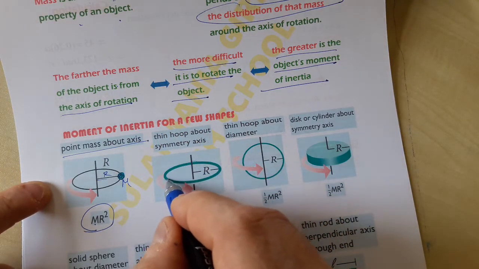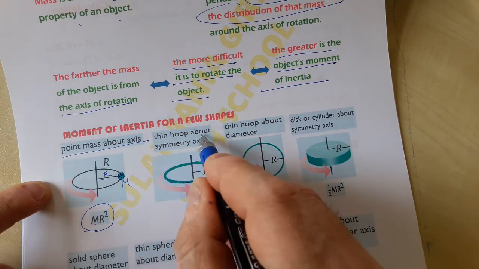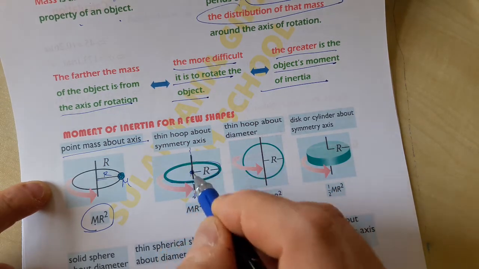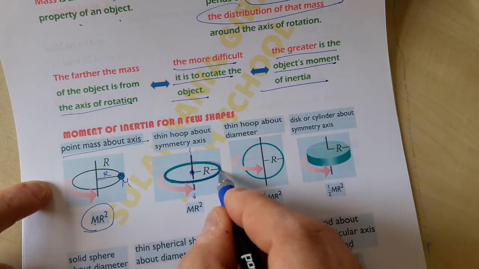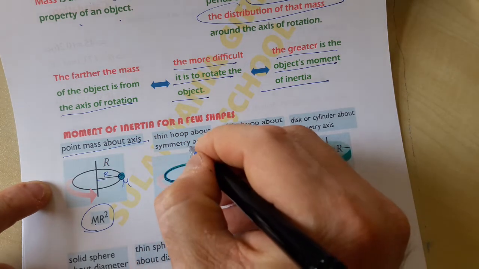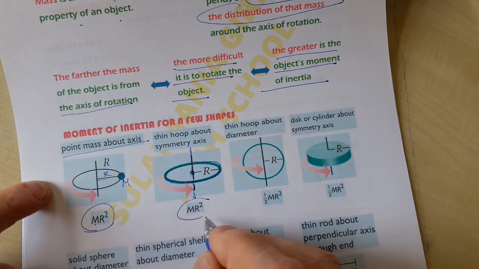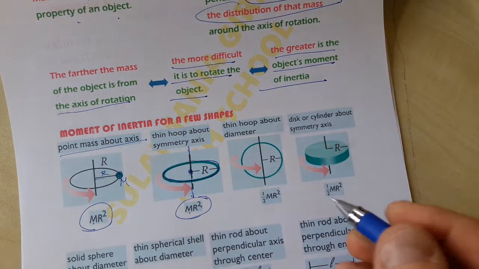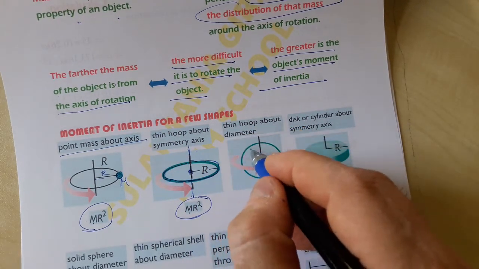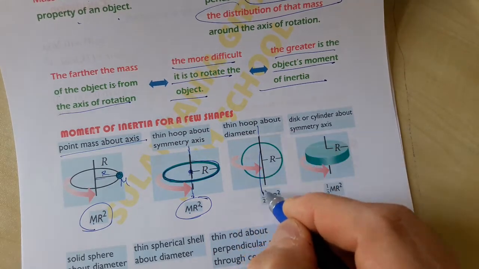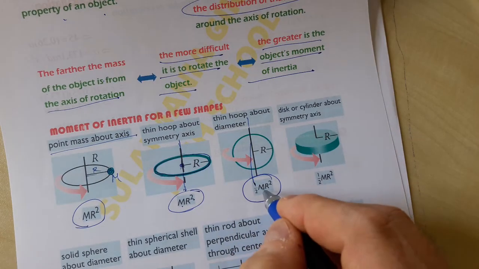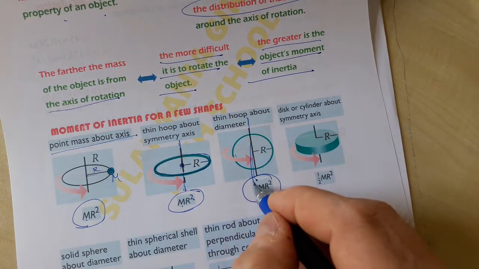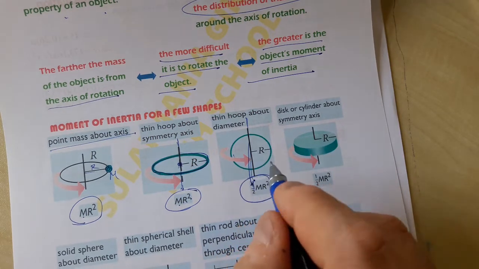A tin hoop, it's a circular-shaped object, a loop. About the symmetry axis, the axis passing through the center, so it's a hoop or a ring. If it is rotating about this axis, its moment of inertia is the same as this, mr squared: mass of the ring multiplied by the square of the radius. But if you rotate this tin hoop about a diameter, not the symmetry axis, in this case the moment of inertia decreases. So it is easier to rotate a ring about the diameter. So 1/2 mr squared is the moment of inertia.